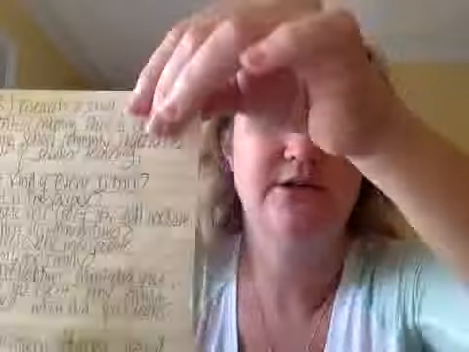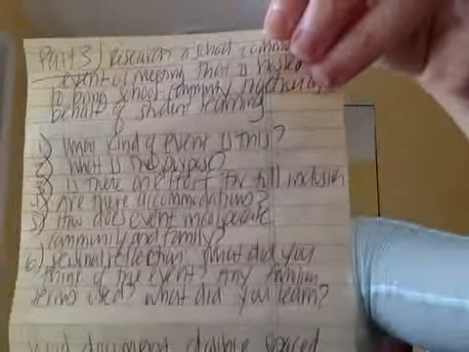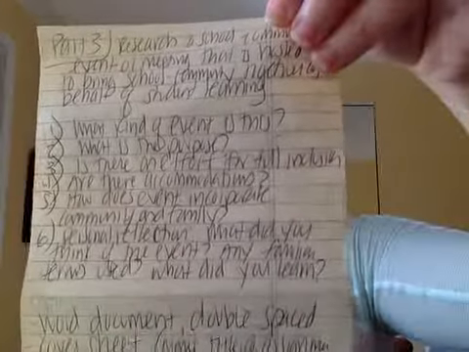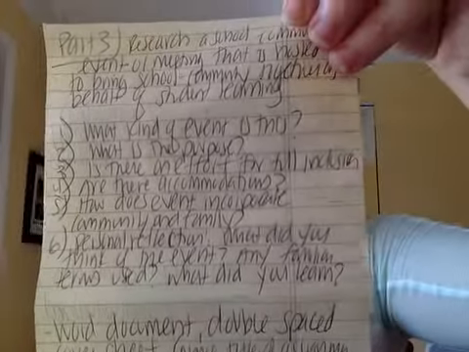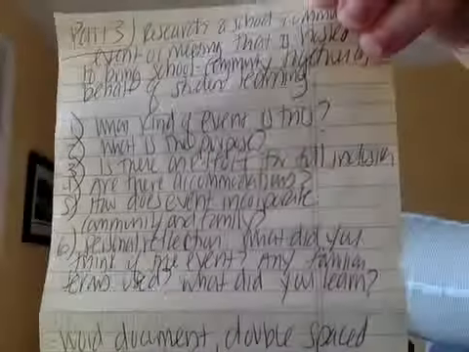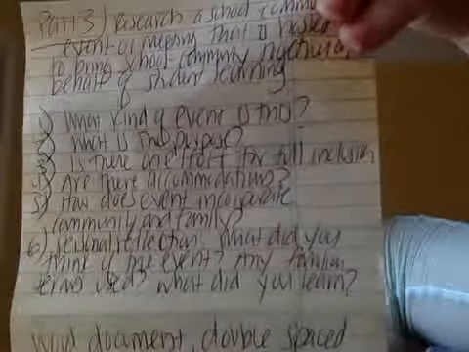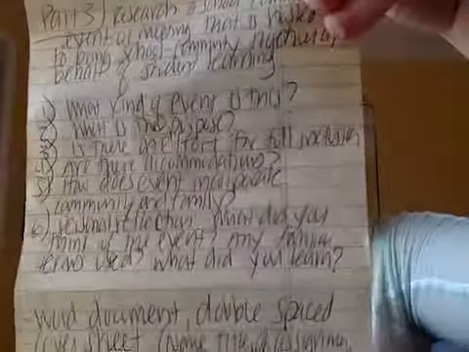So you're going to address, here we go, what kind of event is this, and what is the purpose of this event? Does this event make an effort for effective full inclusion of students with disabilities? Does this event include accommodations for students with disabilities to allow them some ease in full inclusion? How does this event try to incorporate family and community members? And lastly, what did you think about this event? Did the event incorporate terms and practices that you're familiar with, and what did you learn?